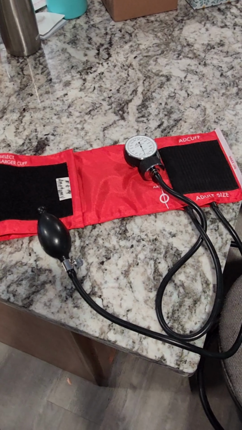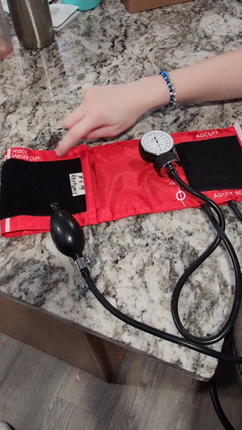The sphygmomanometer consists of the cuff, which is the part that wraps around the patient's arms, the bulb, which is the part that fills the cuff up with air, the air release valve, and you spin this up to close it, and down to open it. And finally, the pressure gauge.